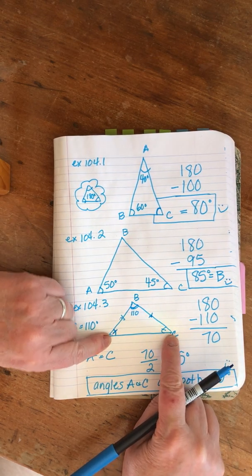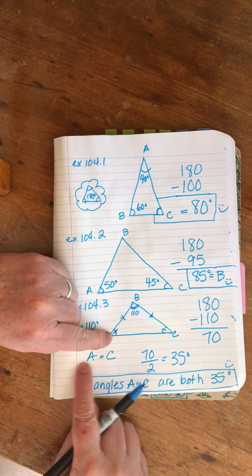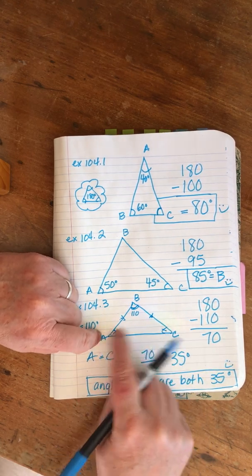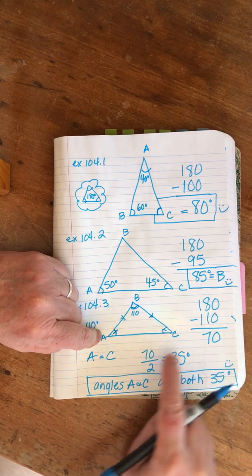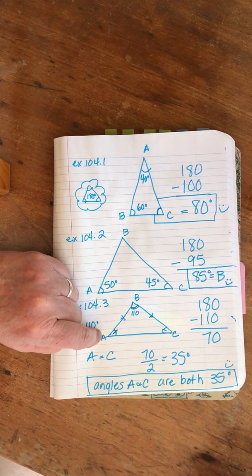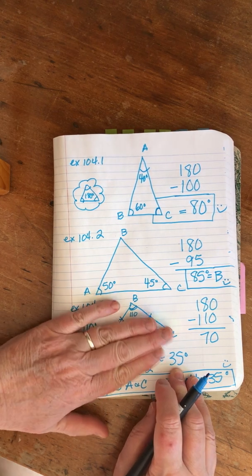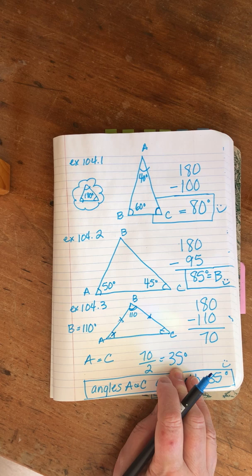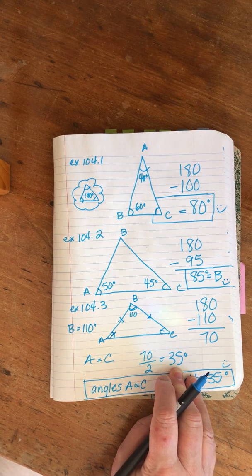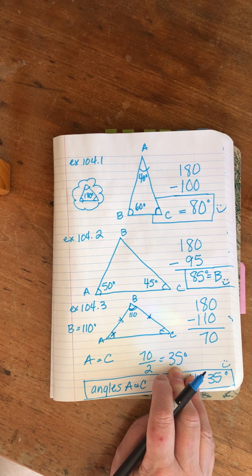And we know they need to be the same size because they're partners in this isosceles guy. So we just take the 70 that we have left, divide it by 2, and they each get 35. Yay! We're going to see a lot of variations on that kind of problem. It's a fun thing about isosceles triangles. And there's one like that in the review problem.